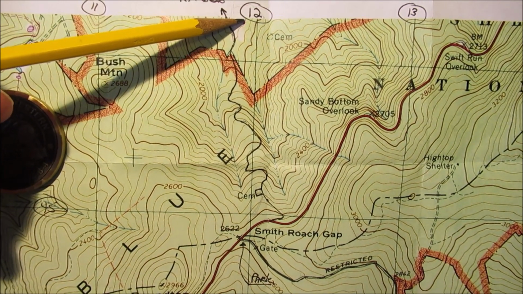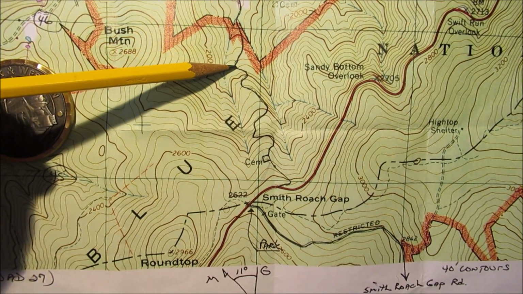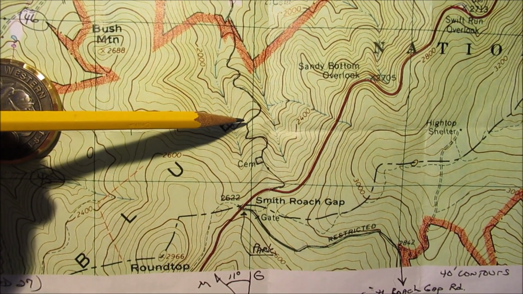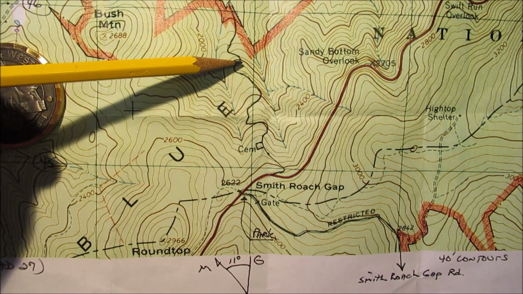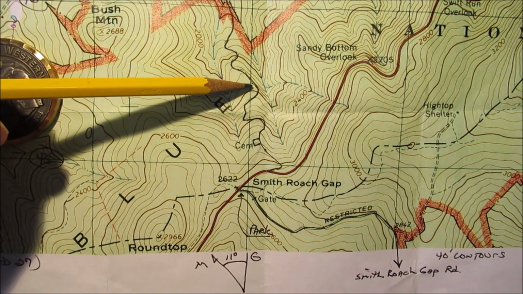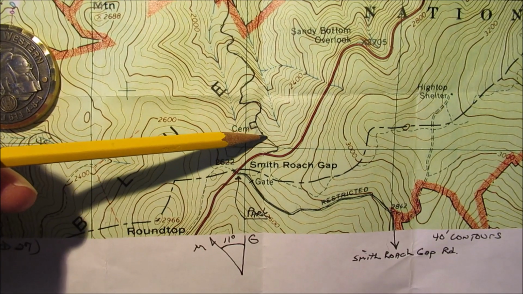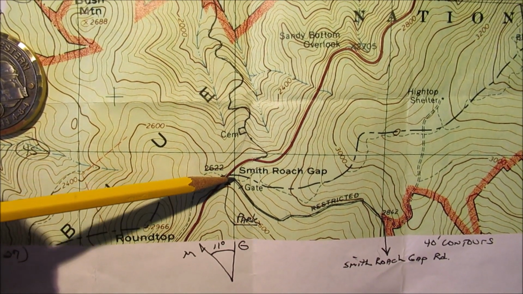It's starting to get built up. Then I turned around and came back up. Now I don't show it here with the line, but there's a network of roads in here, so my route back up was slightly different than going back down. You'll see that on my GPS track, and then back up to here.